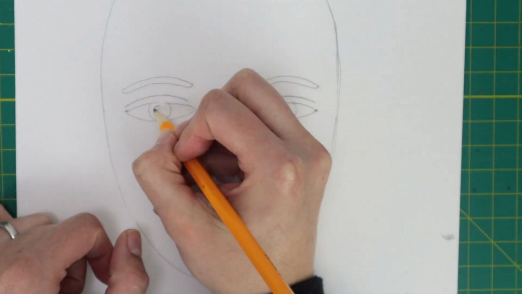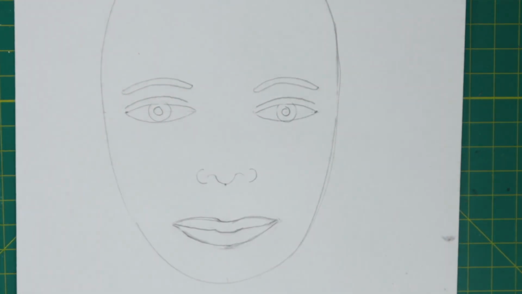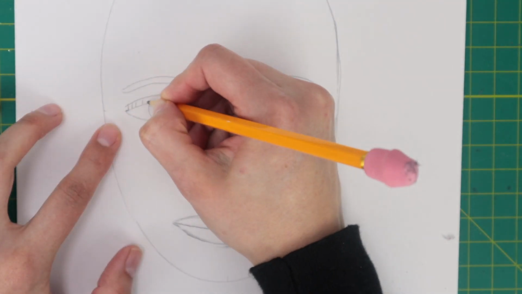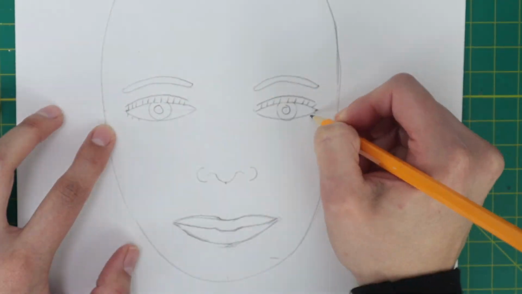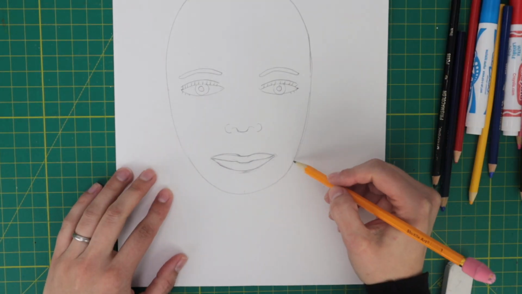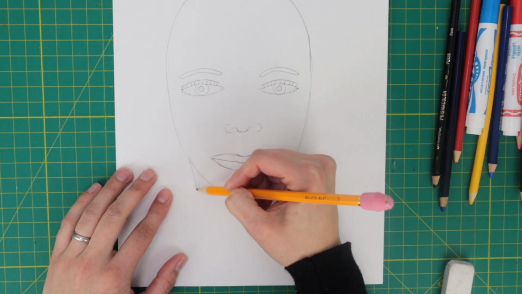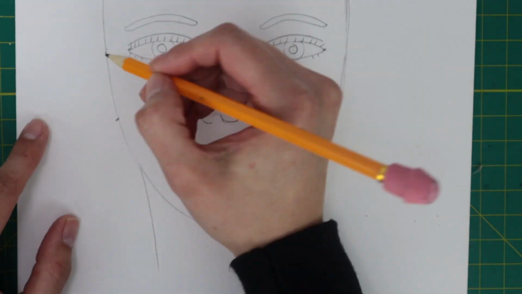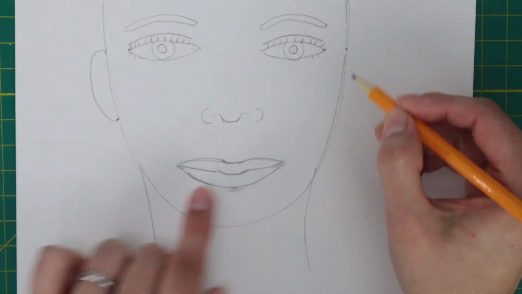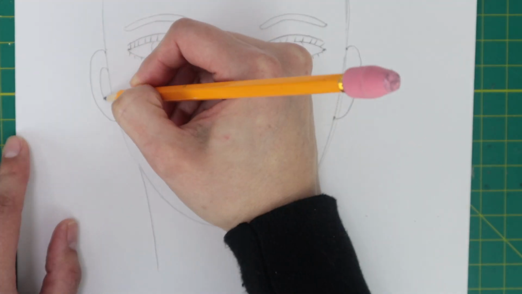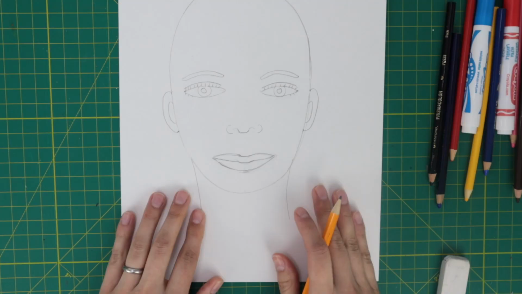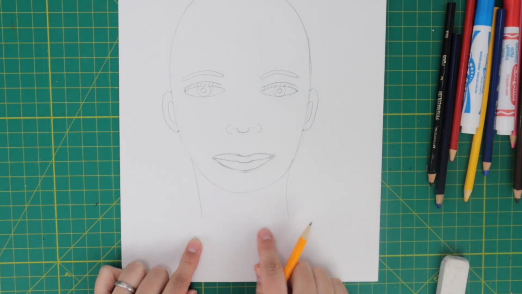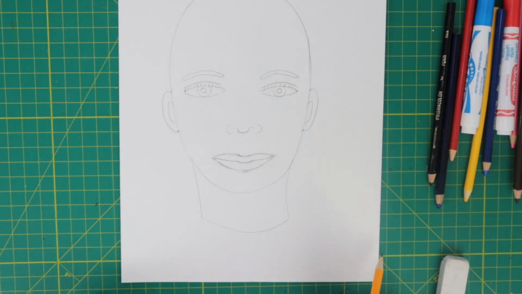Draw a small circle inside the iris. This is the pupil. Add eyelashes using small lines. Draw a neck by adding vertical lines on each side of the face. Add ears by drawing curves shaped like the letter C. Notice the ear starts at the eye and ends at the nose. Draw the bottom of the neck with a curve. Add shoulders by drawing horizontal lines on each side of the neck.